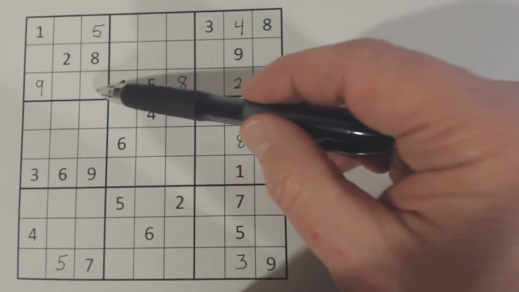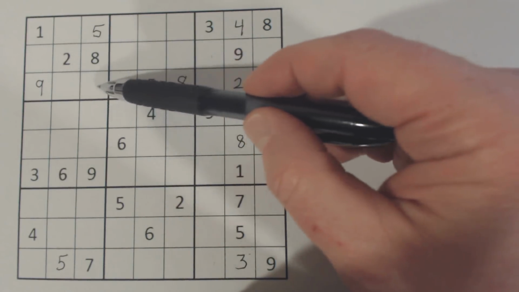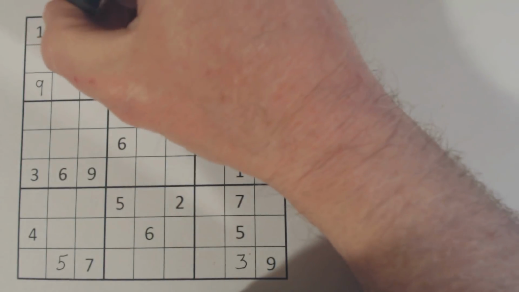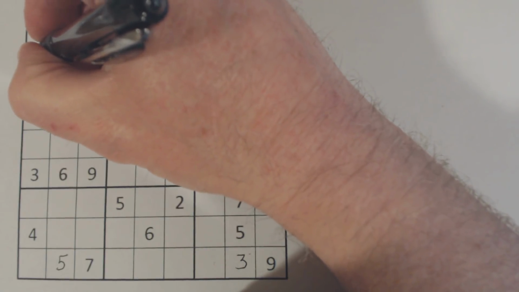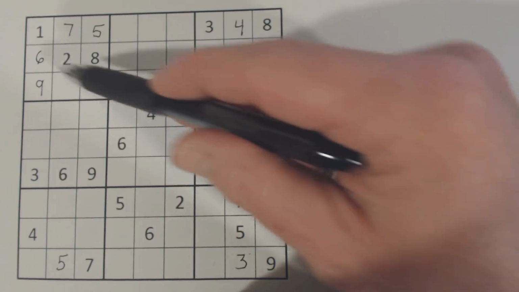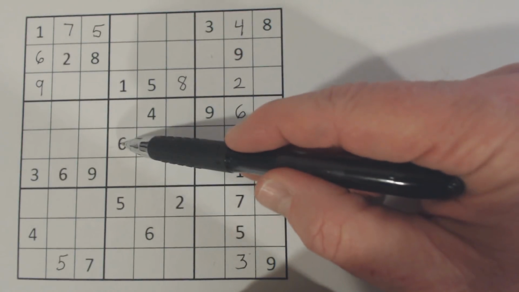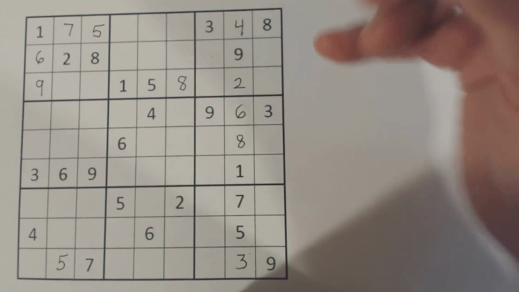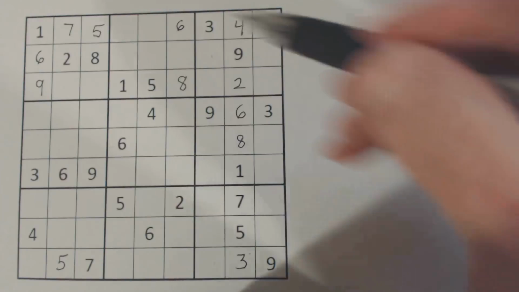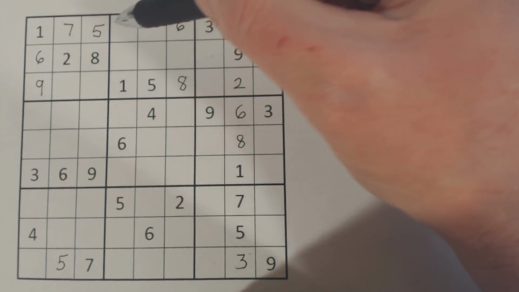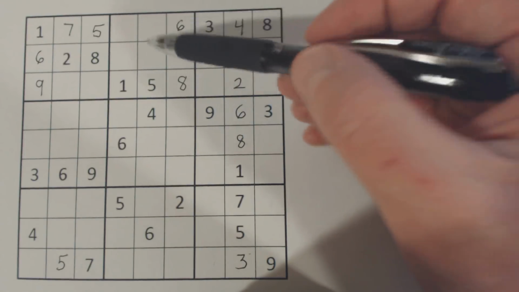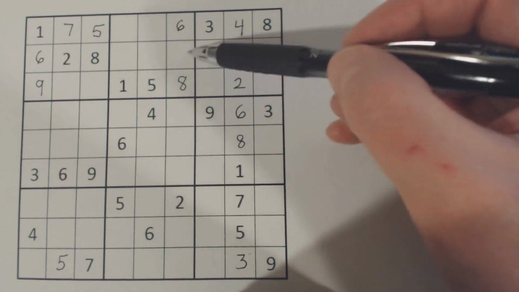Alright, now we know these are 3 4s here, so we have 6 7 twins there. We got a 6 there already, so we know that's a 7 and that's a 6. And let's look at some more 6s here. We got a 6 and a 6 here and a 6 there, so we know that's a 6 right there. Okay, what's left here? 2 and 9. So we know these are 3 4 and one other number.